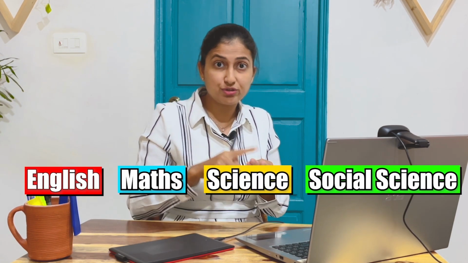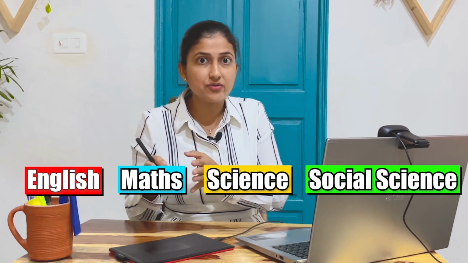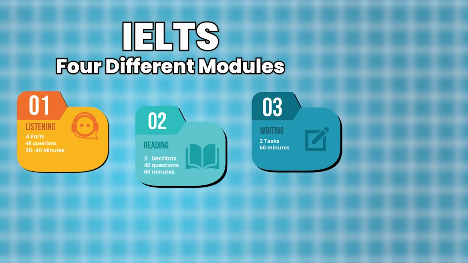What are modules? Well, modules are nothing but let's just consider them as different papers, like you have appeared for your exams in 12th or graduation. So how many exams were there? You had English, you had maths, science, social science, like these were the different papers, right? Here we'll consider these 4 as papers. In IELTS terminology, we call them modules, okay? Now these modules are listening, reading, writing and speaking.